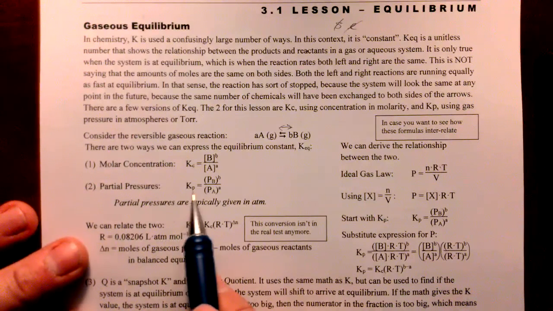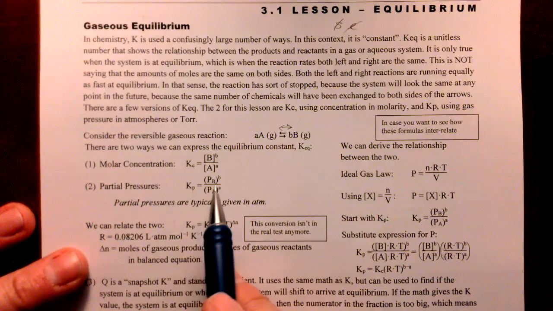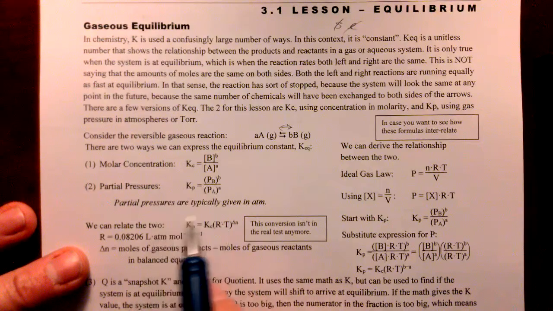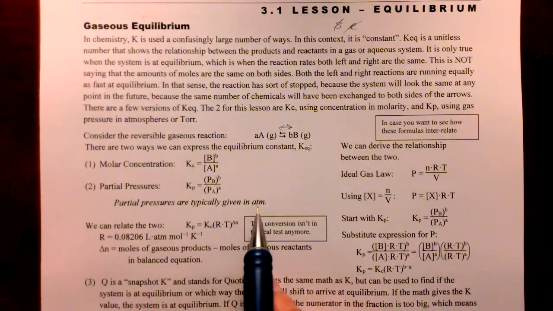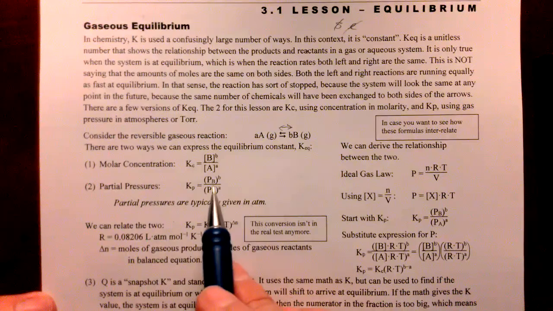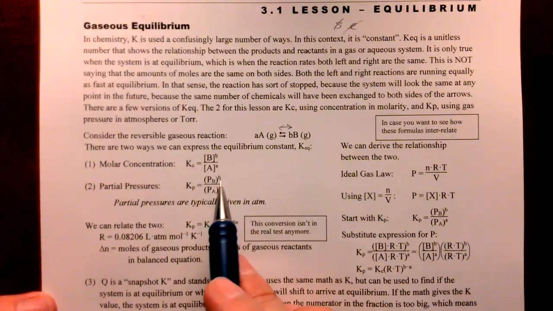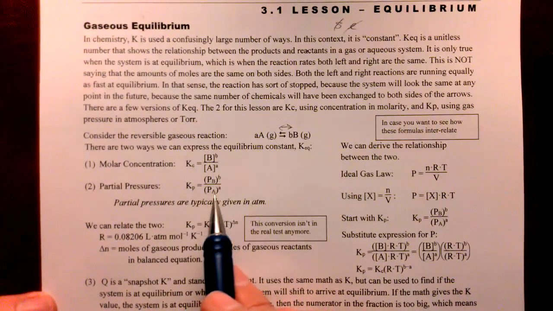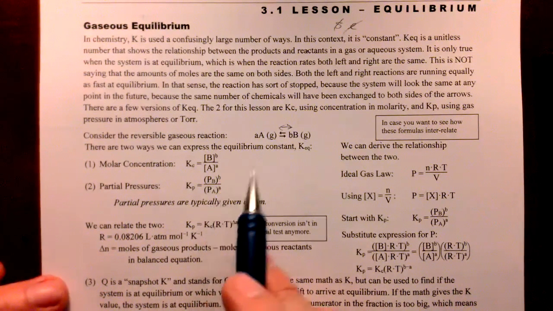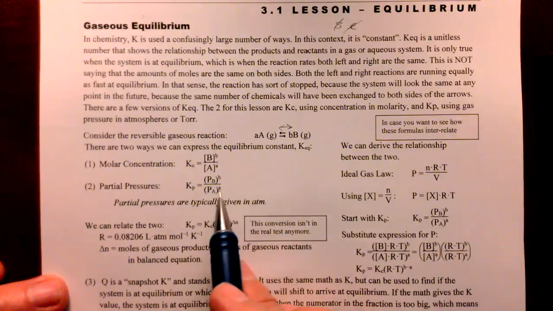If you're going to get Kp, then you need the pressure. Notice that it's not brackets anymore. And pressure is usually in atmospheres. I have seen it done in torr, which is sort of yet another discussion. But anyway, the pressure of B to the power of the coefficient over the pressure of A to the power of the coefficient. Remember, the A there becomes the exponent here.